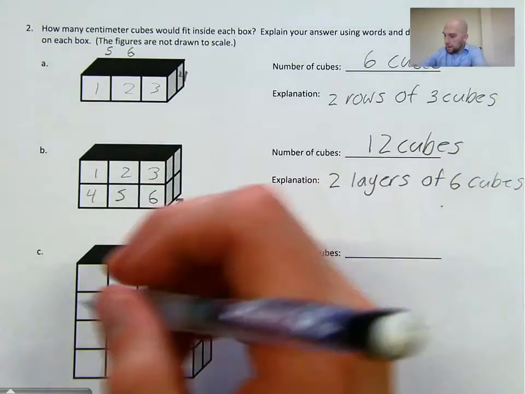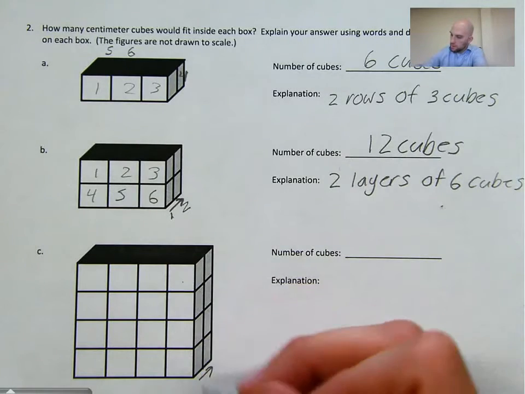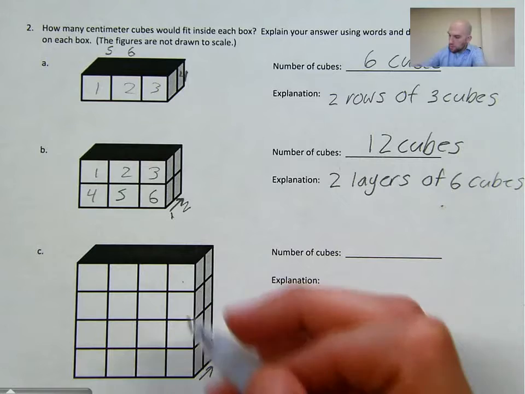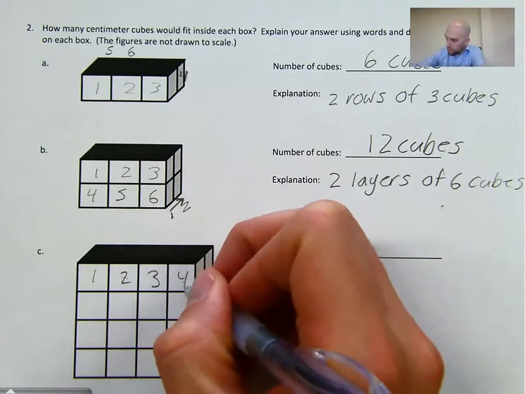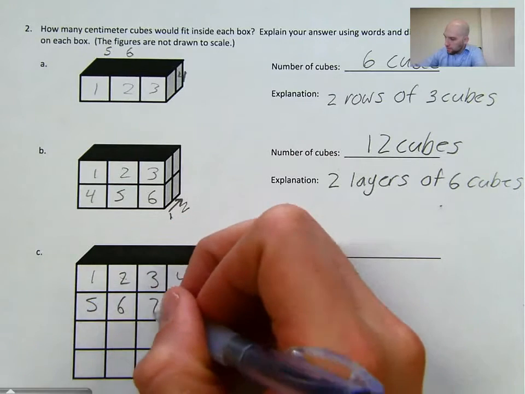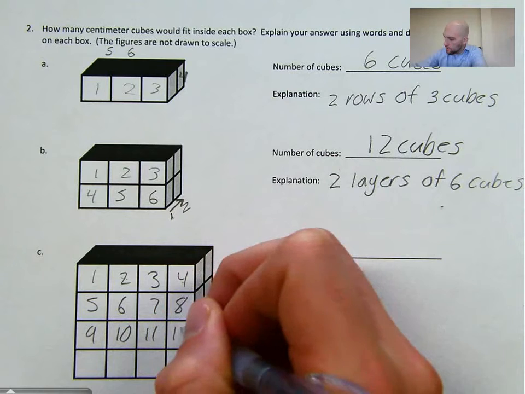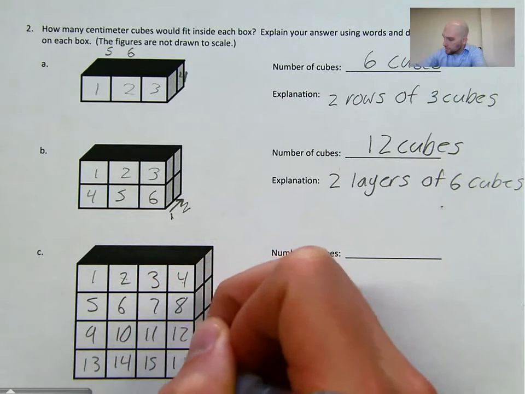All right, and now on this one, it looks like we're going to have 2 layers again, because this box goes back 2 squares or 2 cubes. We have 1, 2, 3, 4, 5, 6, 7, 8, 9, 10, 11, 12, 13, 14, 15, 16.